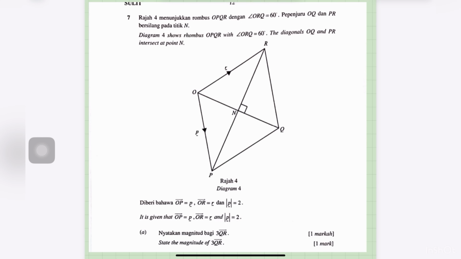Number 7, diagram 4 shows rhombus OPQR with angle ORQ equals to 60 degree. The diagonals OQ and PR intersect at point N. It is given that vector OP equals to vector P, vector OR equals to vector R, and magnitude of vector P equals to 2. A, state the magnitude of 3 vector QR.